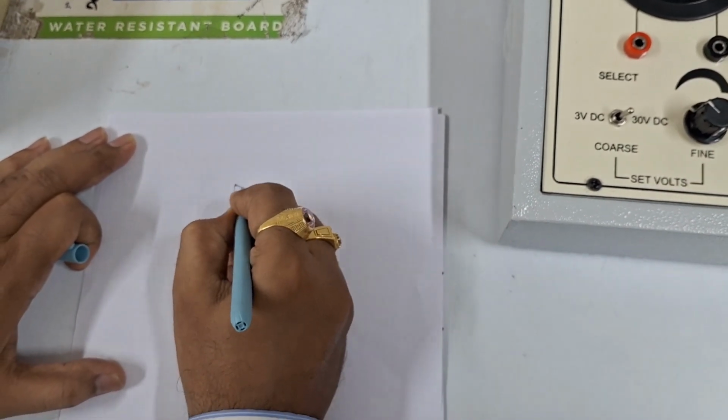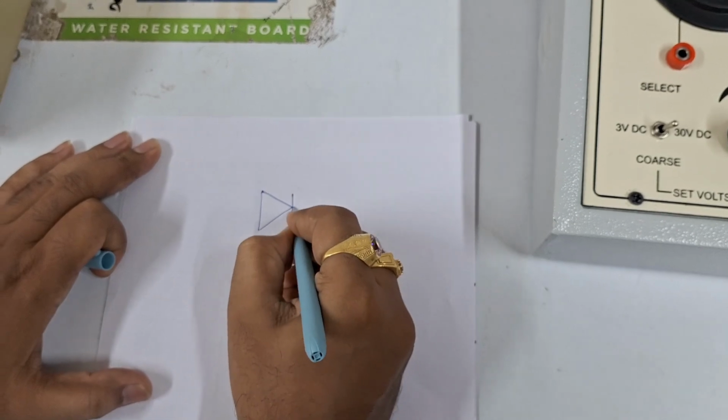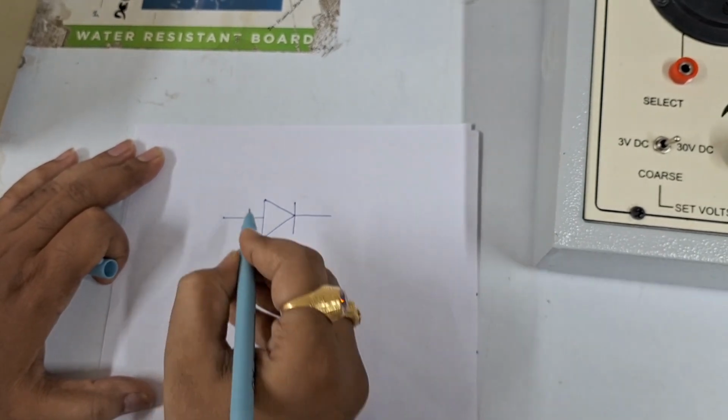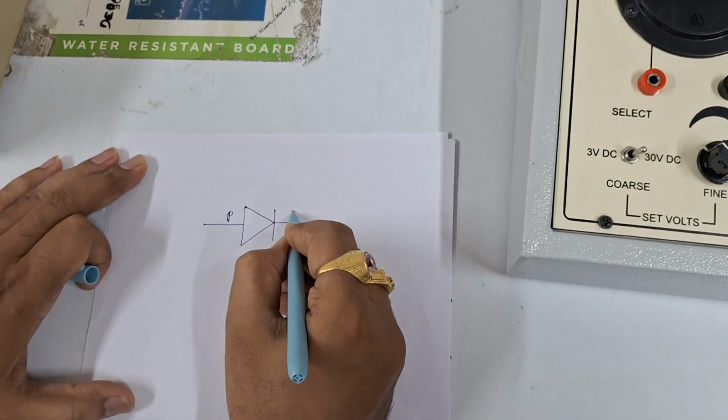Suppose this is your PN junction diode. Okay, so this side is your P type, this side is your N type.